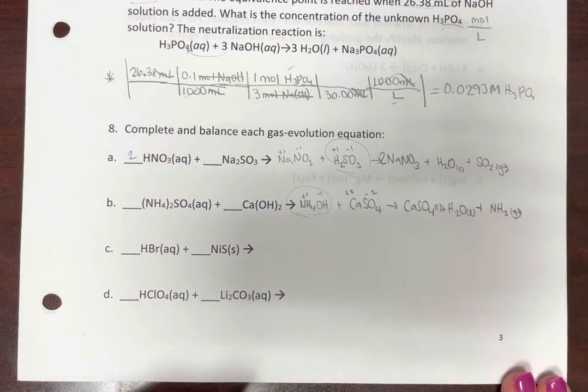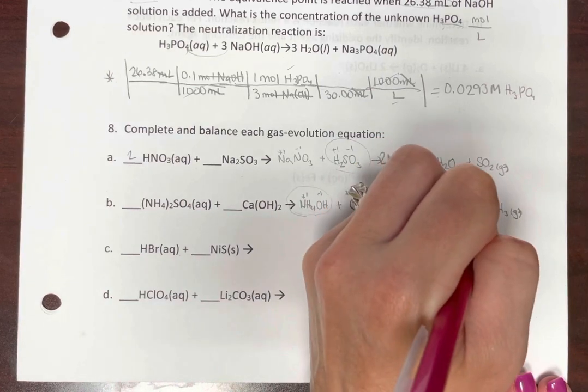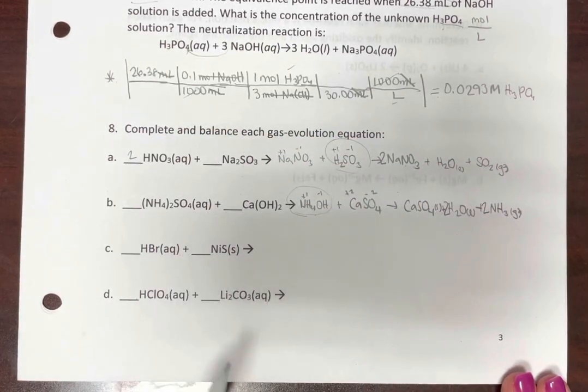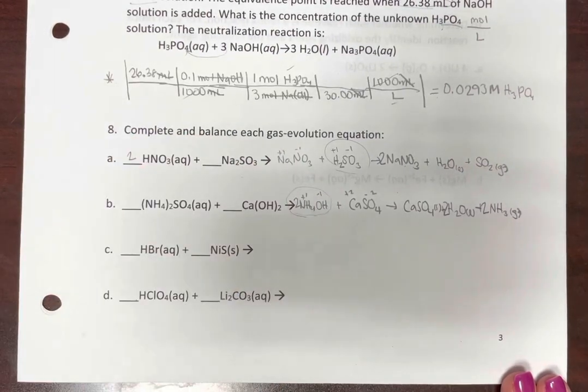Let's see, we need two ammonia, so we would need two waters there, because we'd need two of these in our balanced equation, and then that breaks down. I know that gets kind of confusing.